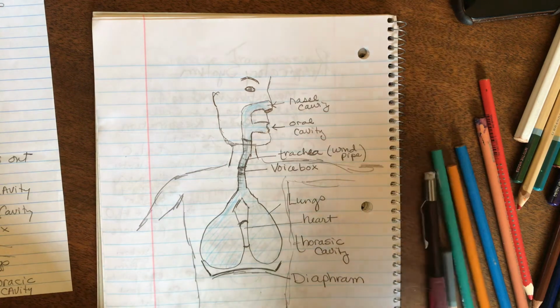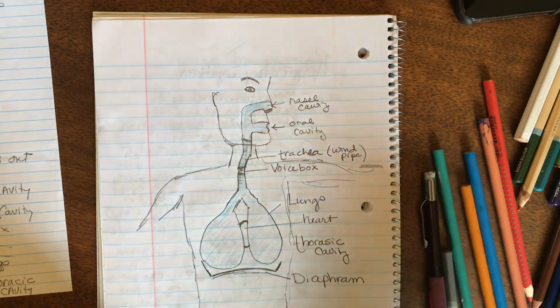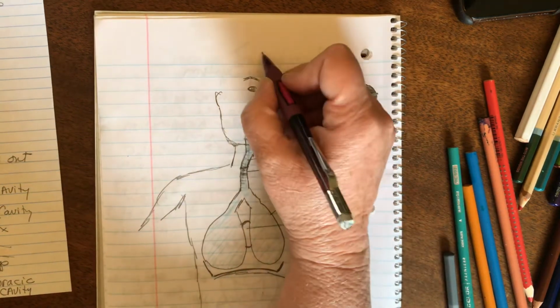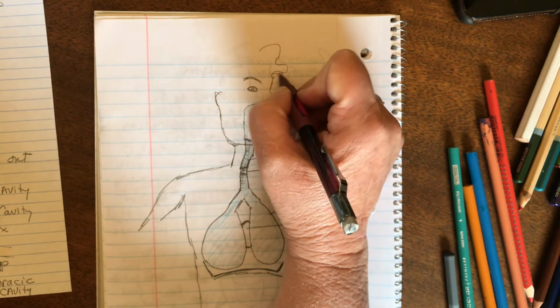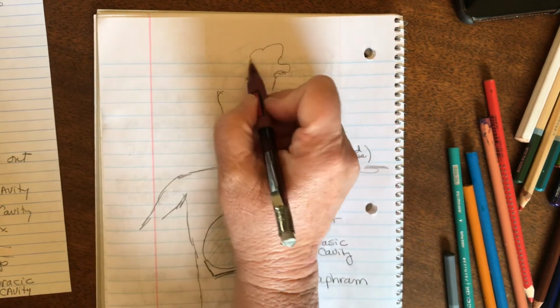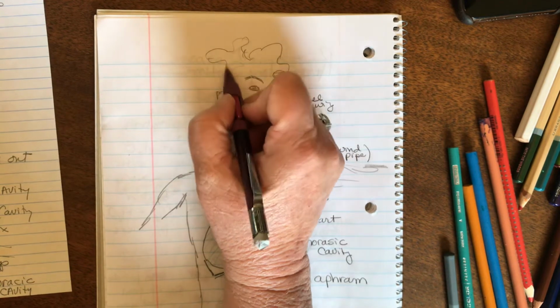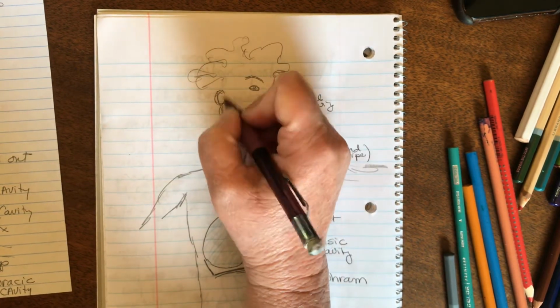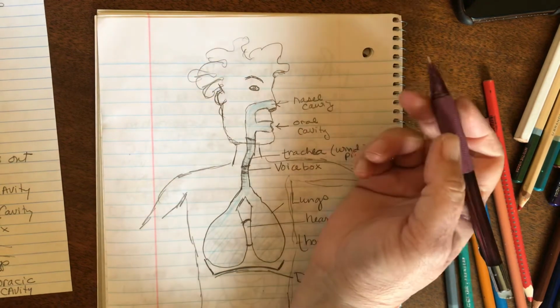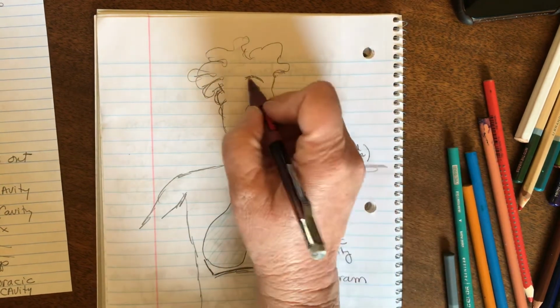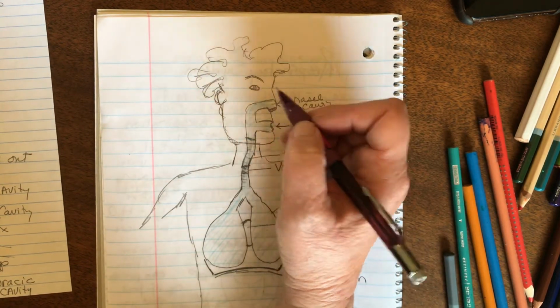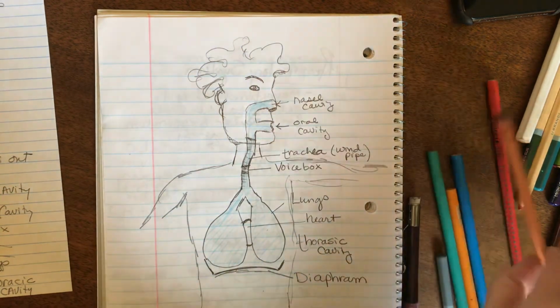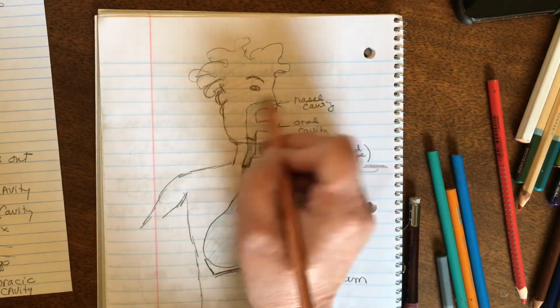Our world right now, we're dealing with staying home because of this virus that's out there. And one of the reasons why this virus is so incredibly confusing and deadly is because of the way it attacks your lungs and causes your body to not be able to breathe.